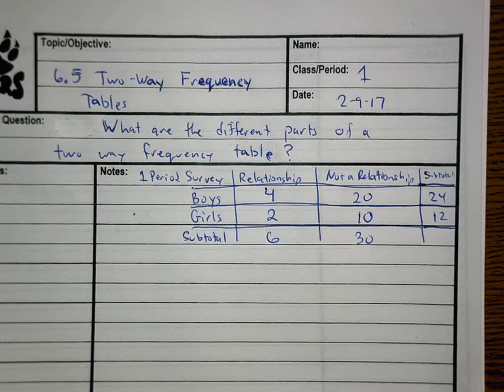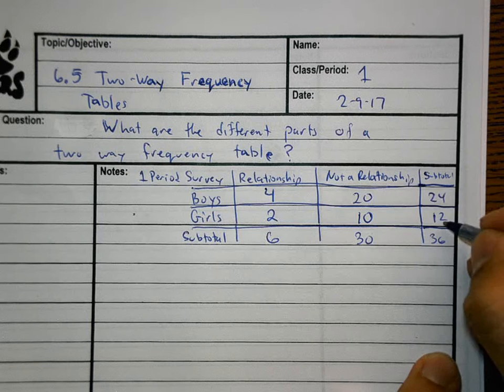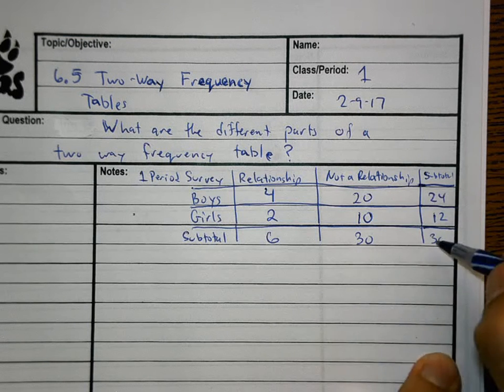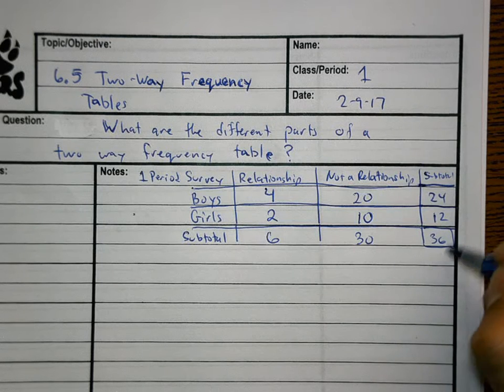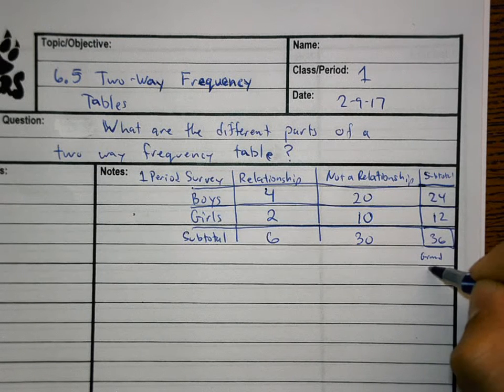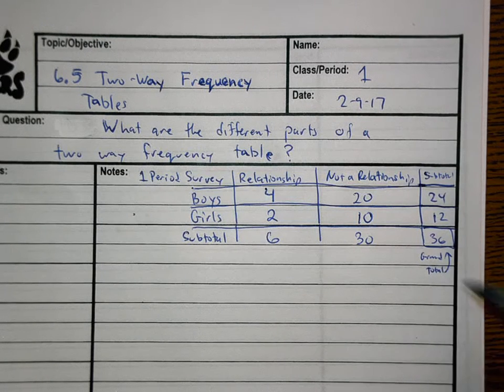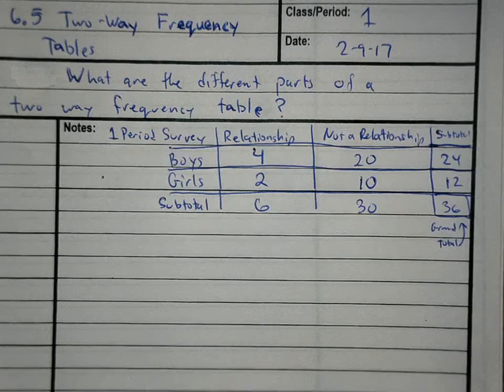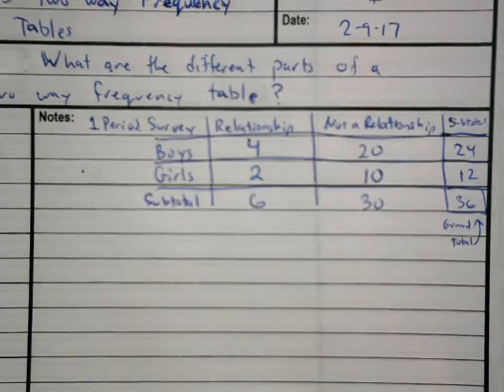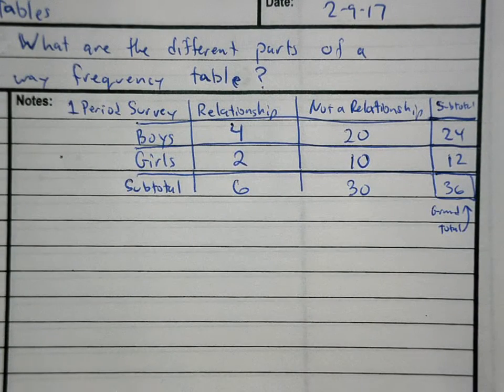And so how many students do we have in class today? 36. Do you notice how these subtotals and these subtotals both add up to the grand total? I'm going to put this one in a box, and I'm going to put grand total right there. Okay? This is a two-way frequency table, and the math of a two-way frequency table is pretty simple. What's hard about the two-way frequency table is the language behind it. So, first word I need to teach you is frequency.